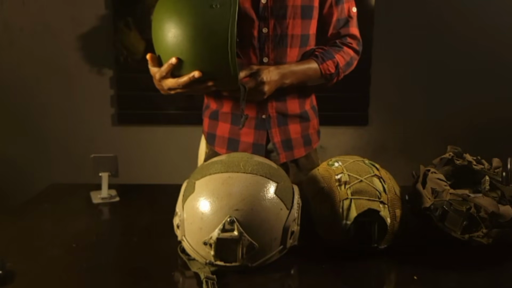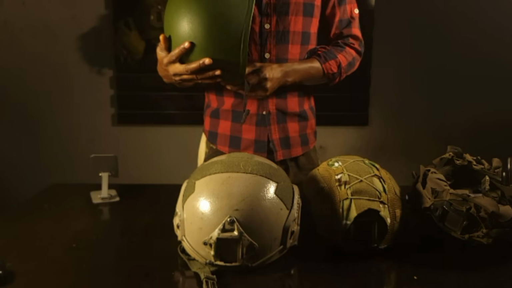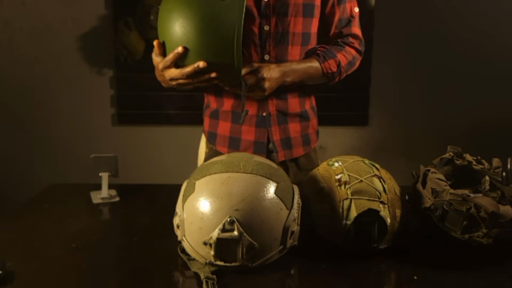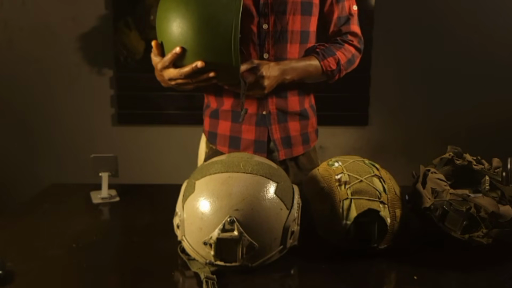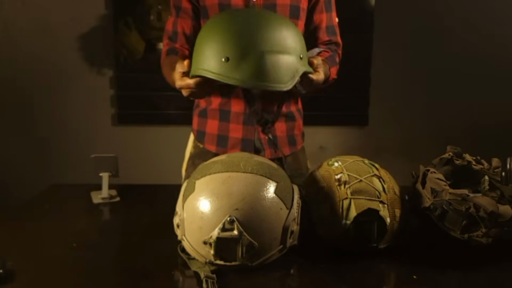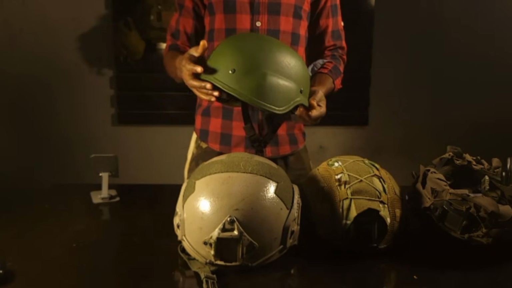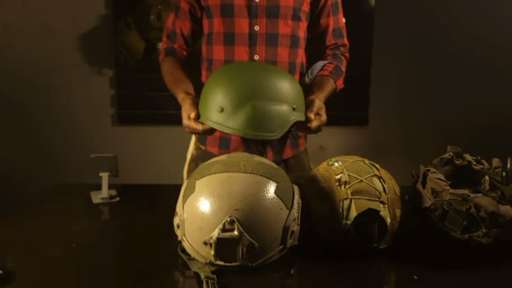So this one is made in China. Sing Import and Export Co Limited, supplied by Tactical Alpha Solutions Limited. Tactical Alpha Solutions is a Nigerian company, so at least they can be held responsible. And I know they probably must have done their due diligence before they supply this to the military.